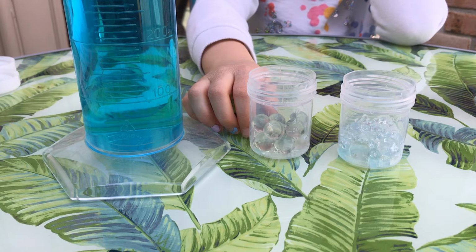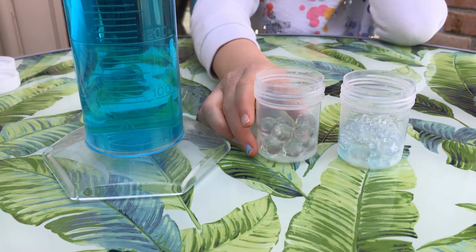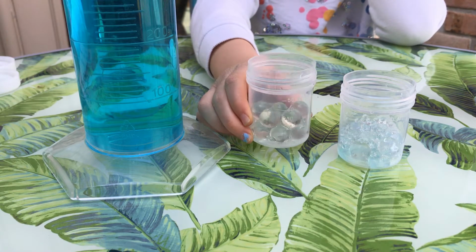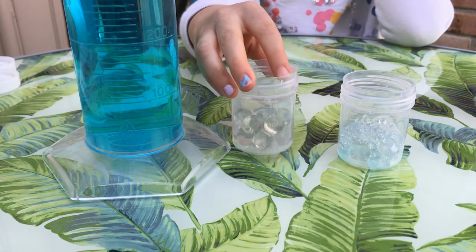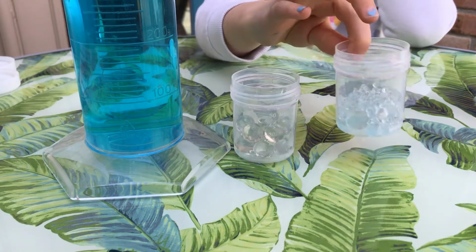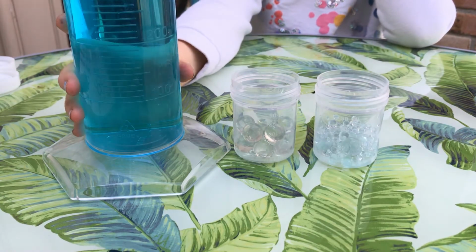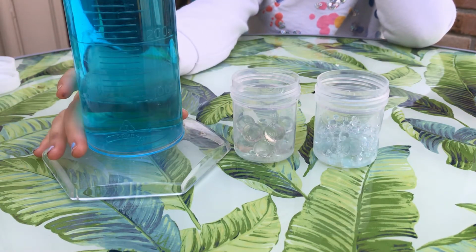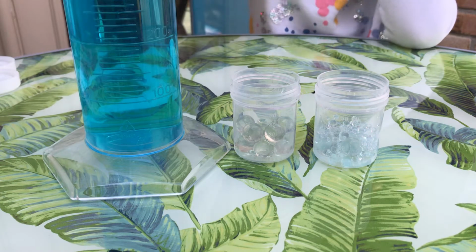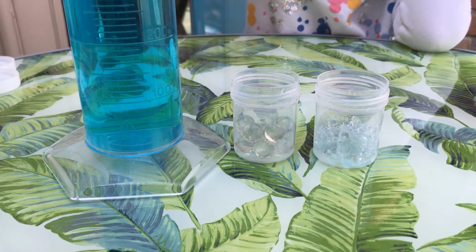And so Livy has two containers there that have marbles in them. One container is all the same size of marble, and then the other container has a mixture of different sizes of marble. And so what this is analogous to would be sediment that makes up rock, like sandstone, underground.